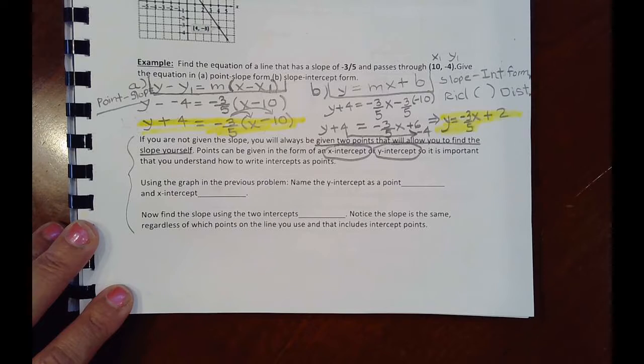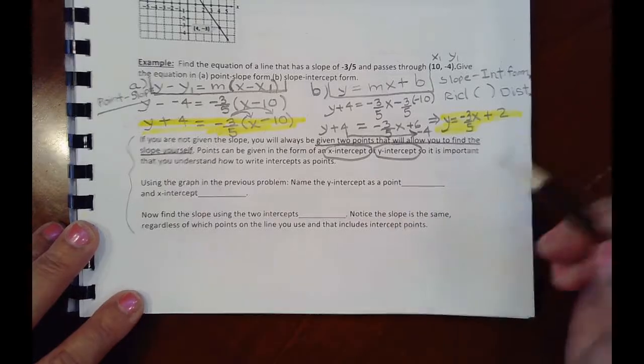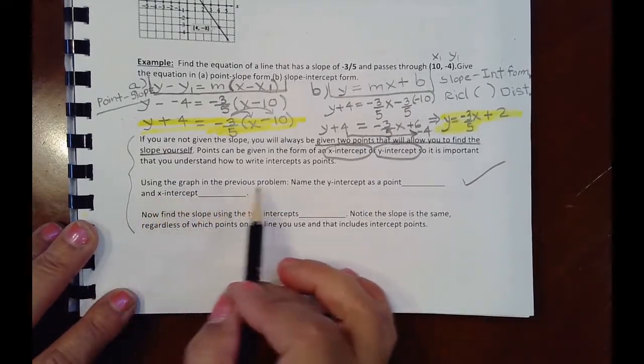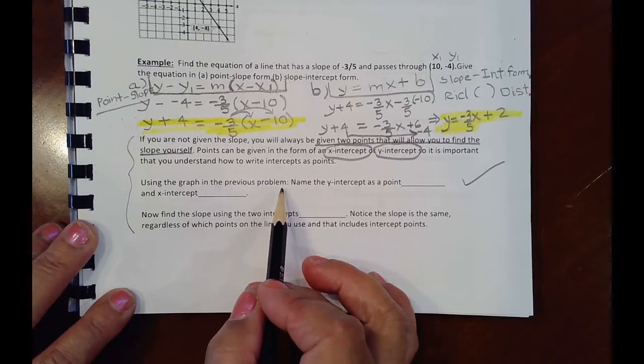It really is a point that gives you two coordinates, which is exactly what you need if you're going to find a slope yourself. So in case they don't just give you 2 points flat out, but instead they call them intercepts, then just be aware of how they can be written, and that's what this is about. So let's use the graph in the previous problem just because it's already there.